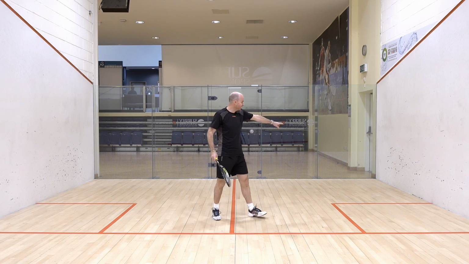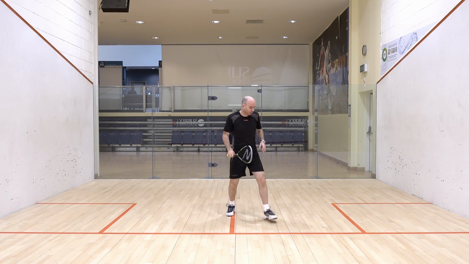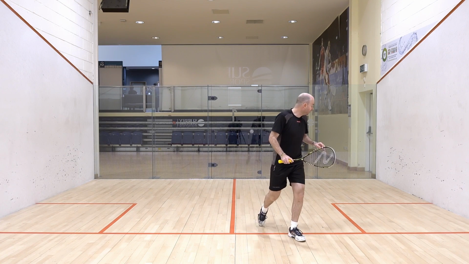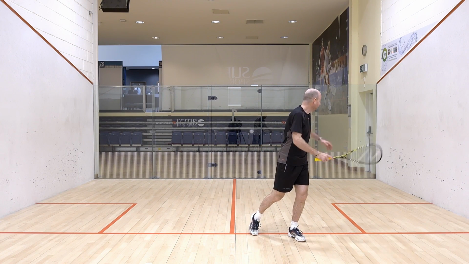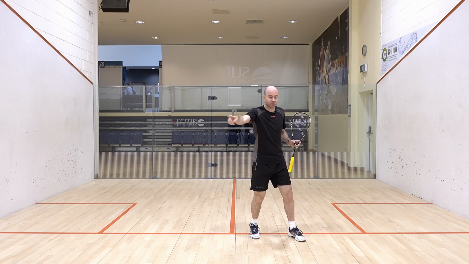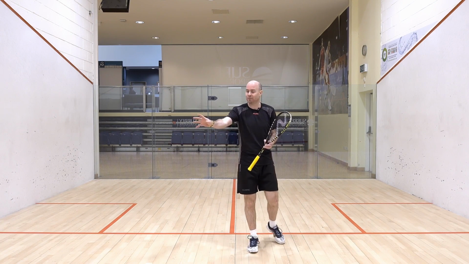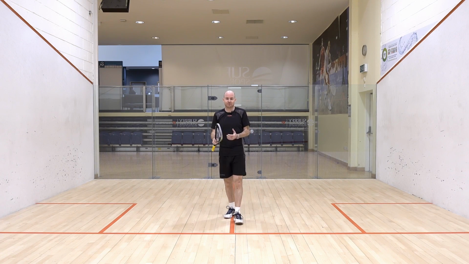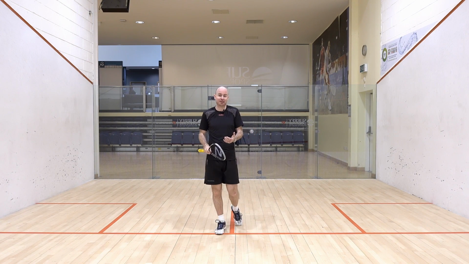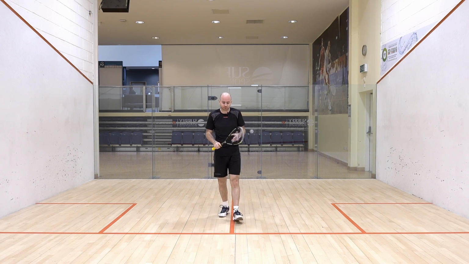So if I've nailed that ball down the line, my tee position would float across. I might even go higher up. So I'm covering all of that side now. I'm really blocking him off, but I'm mindful that he might whip a boast round. But because I'm high up, I'm covering that boast. So that's one example of a floated or movable tee position, which I find really interesting.